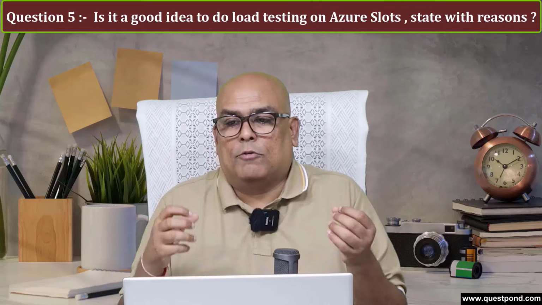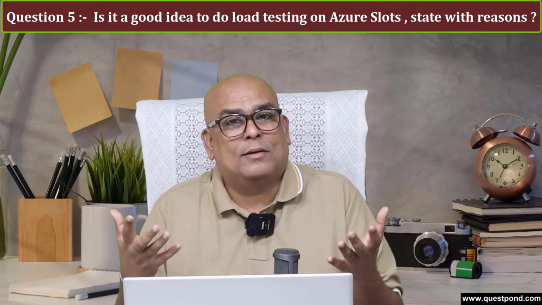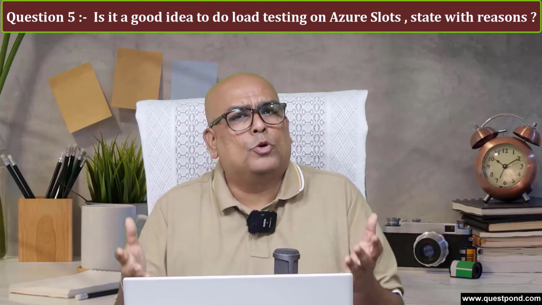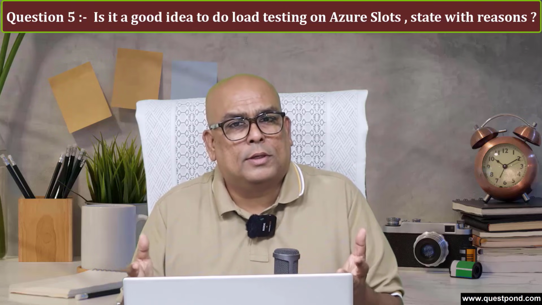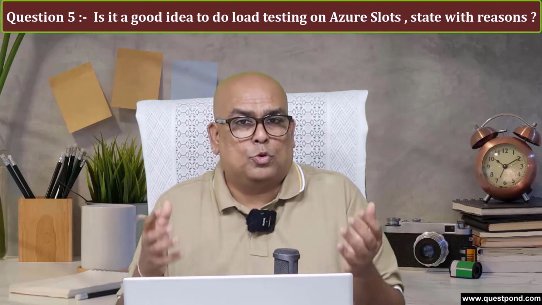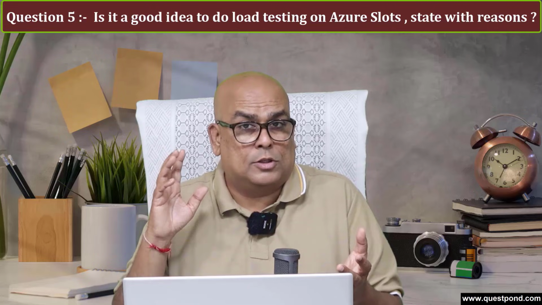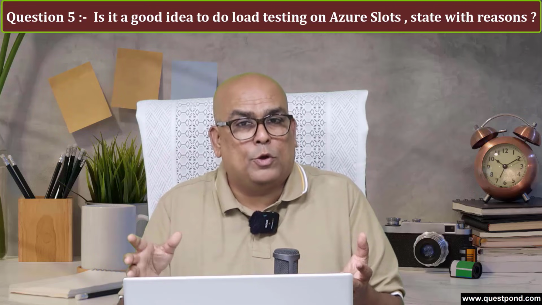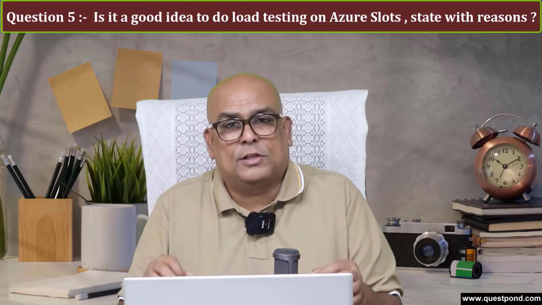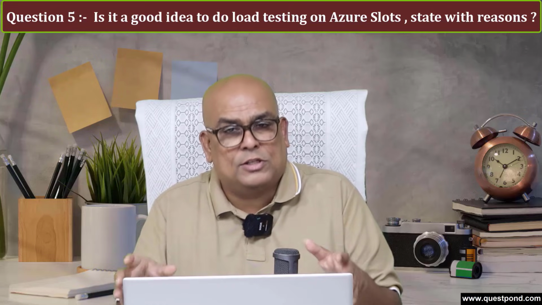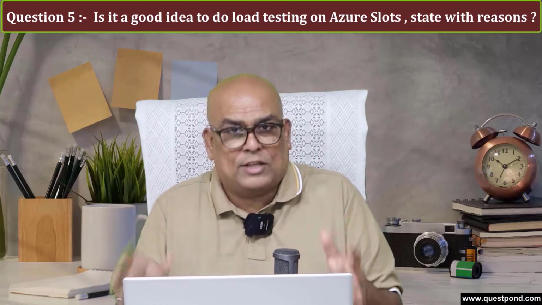You have created an app service and it has a slot. So you have created a slot which is mainly meant for testing, for UAT. And you want to do load testing on that slot. Is it a good idea to do load testing on the slot where you have hosted UAT? Specify the reason. If yes, why is it good? If no, why is it not good?